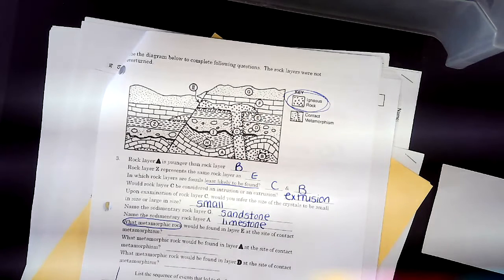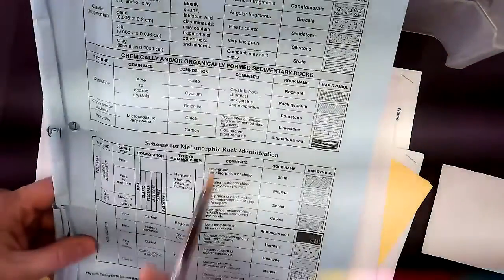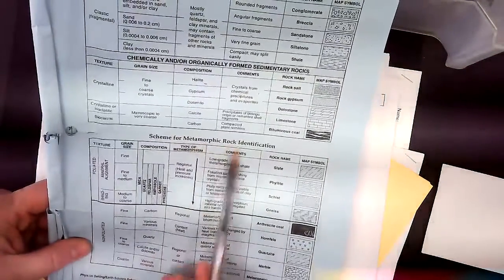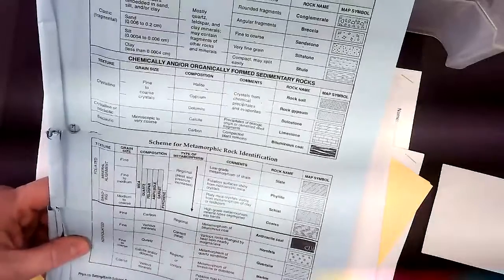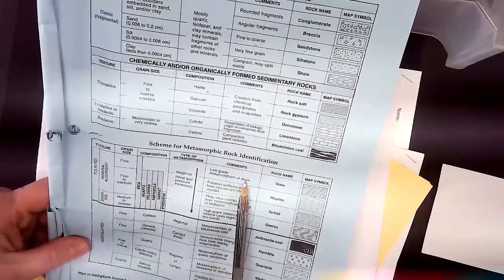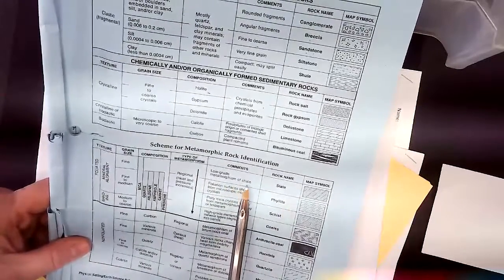What metamorphic rock does it turn into? Where do you look? We look not page 6, but page 7. So it said metamorphic rock, so you look in the metamorphic rock chart. And if you go down the comments section, shale turns into slate.